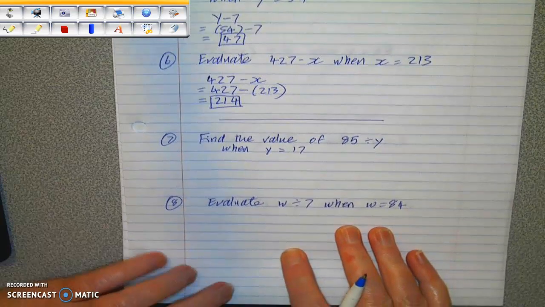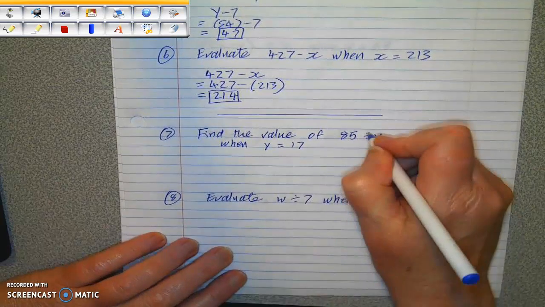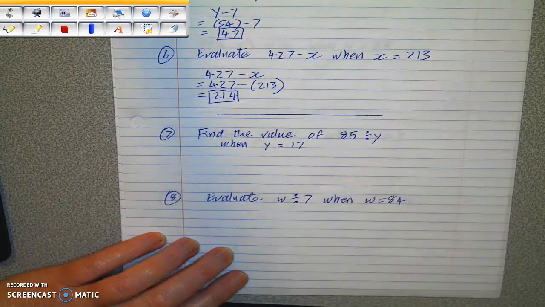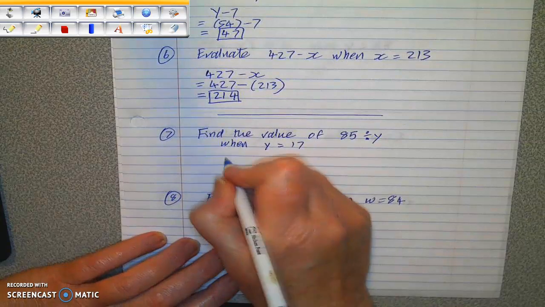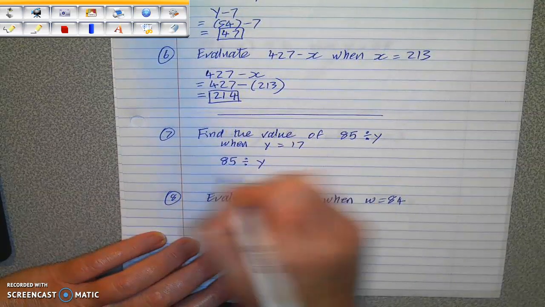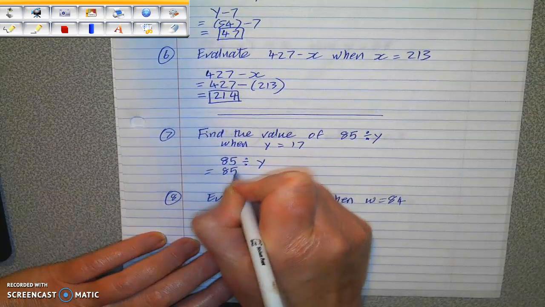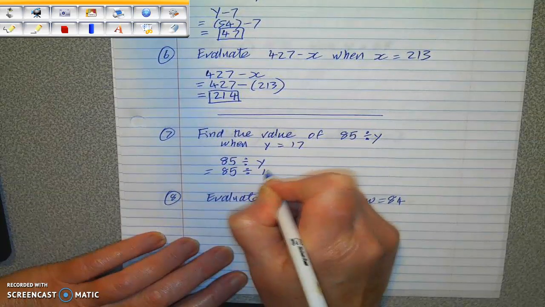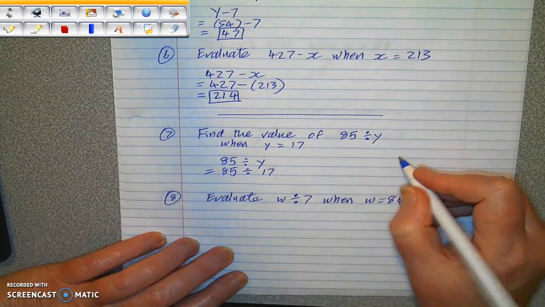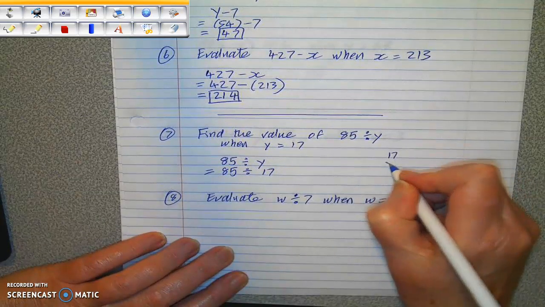Number 7 and 8 deal with division. Let's make those division signs really clear. 85 divided by y when y is 17. 85 divided by y is 85 divided by 17. You might need to do a few little multiplication problems over here to work it out.